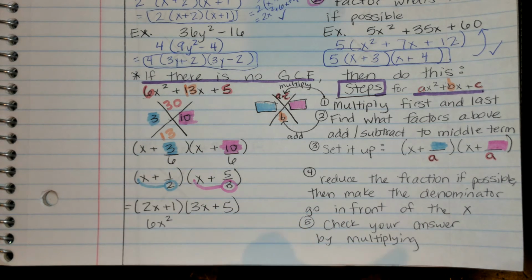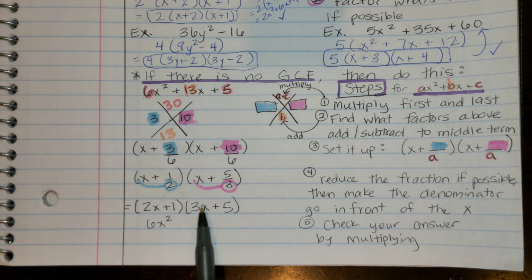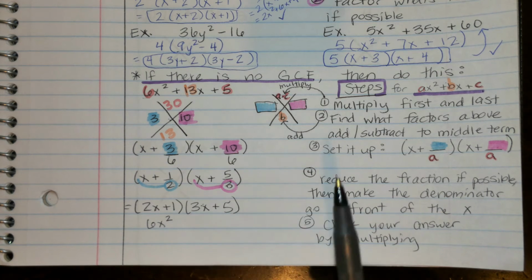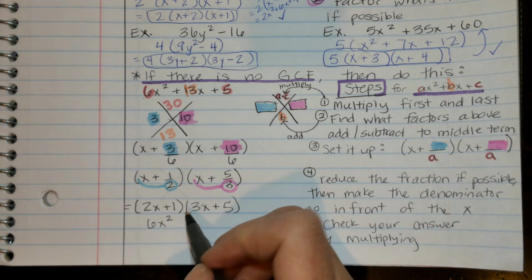One thing I do real quick, and this is just a hint, I check my first and last. 2x times 3x is 6x squared. My last, 1 times 5 is 5. That's a quick way to see if it looks right. But let's do the whole multiplication.